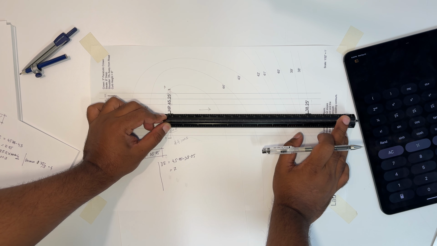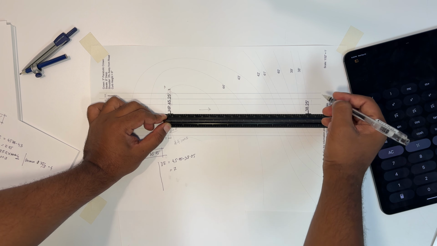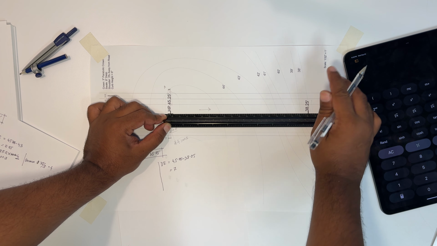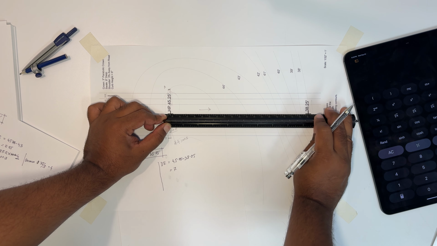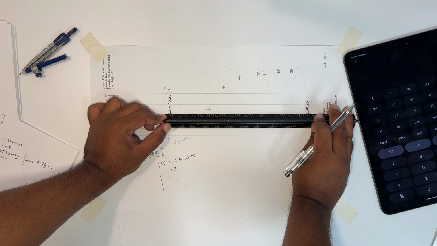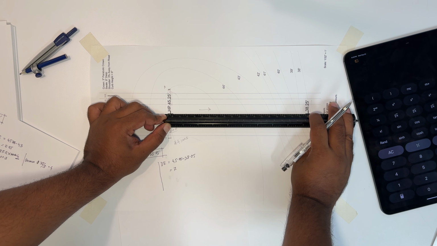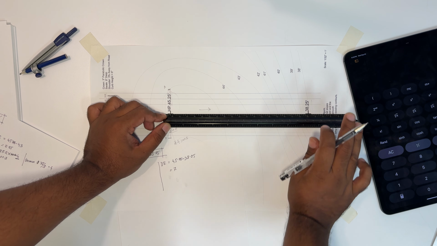As we can see, this is 73.8 or 9. So let's settle for 73.8 because it's not quite 74 yet. So 73.8.